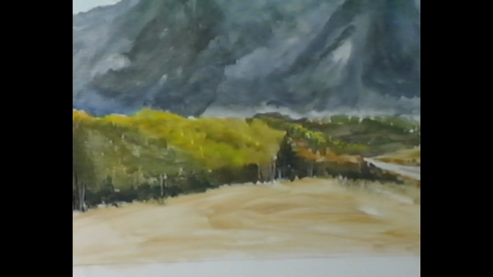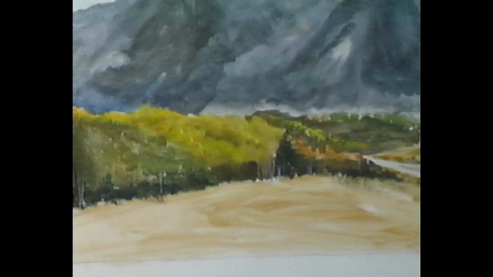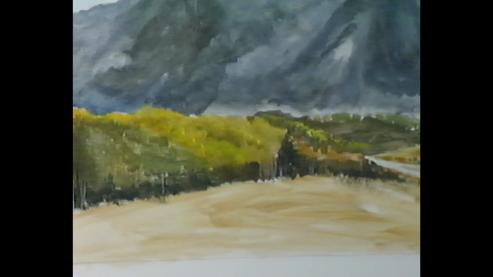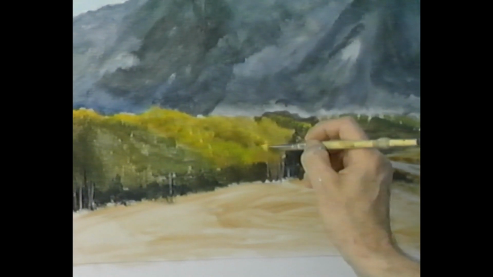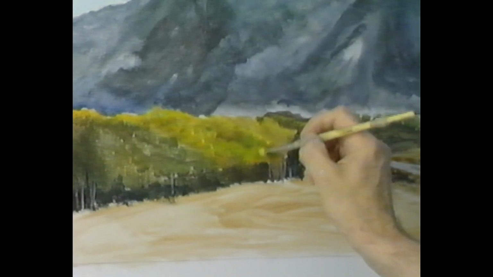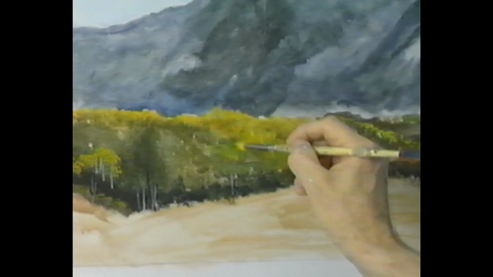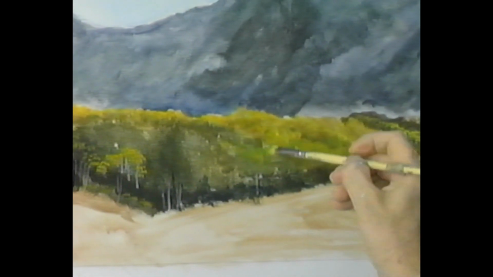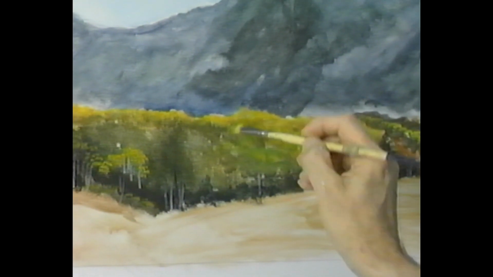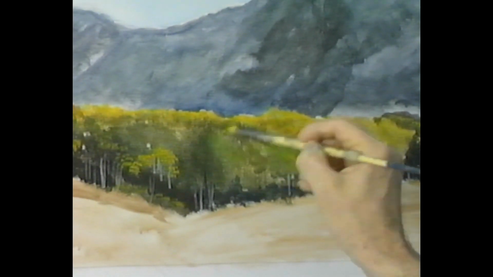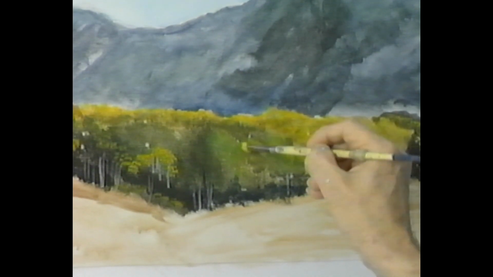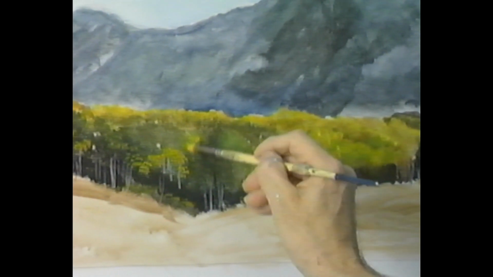They're still partially green. So we mix a little of the green with the same yellow and apply that. And this is just a plain old bristle brush. It's not any fancy brush, but I'm just mostly using the tip end of it.